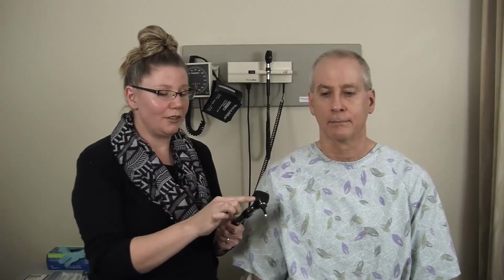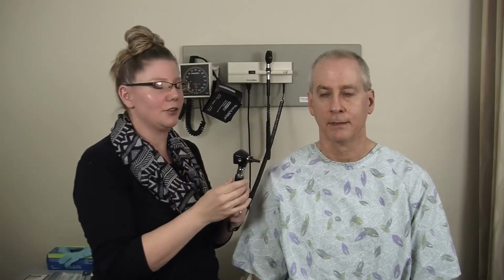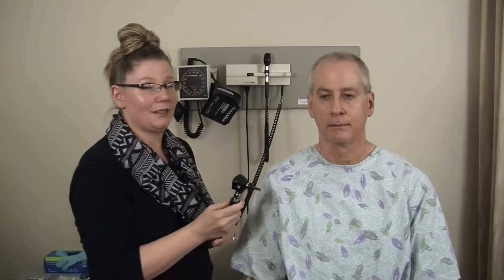And then also for mobility, which we won't be testing today, but a lot of times to test mobility of the eardrum, you have an insufflator, which is like a rubber bulb that hooks on with a small tube. While you're doing the exam, you gently squeeze it to push air back and forth to see if the eardrum moves. We will not be doing that today.